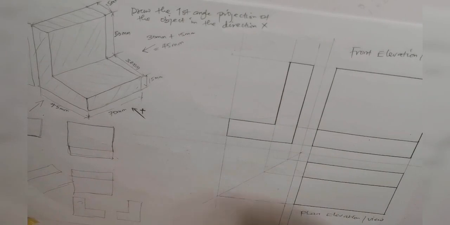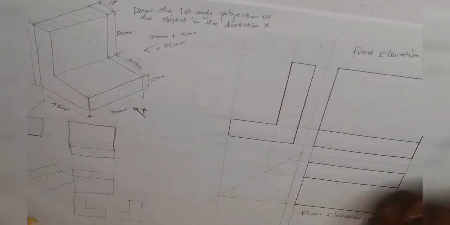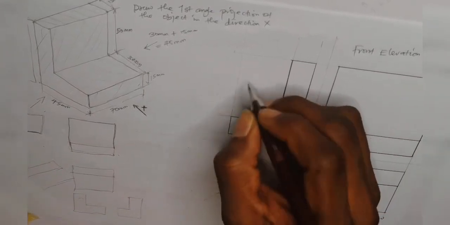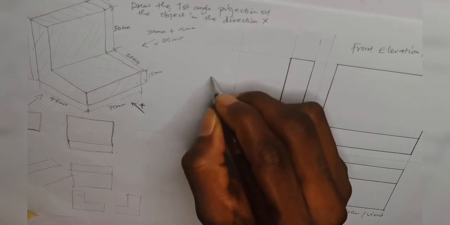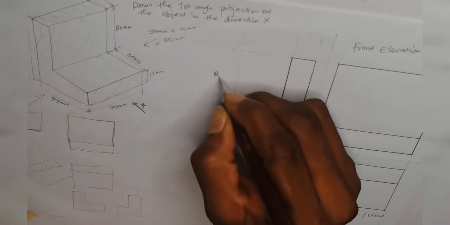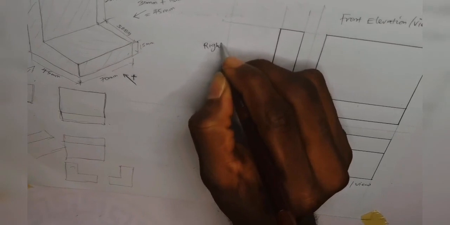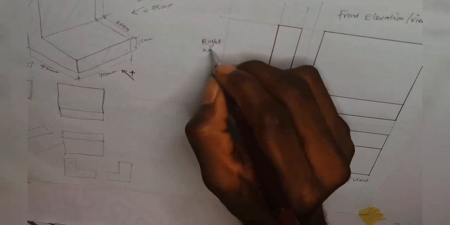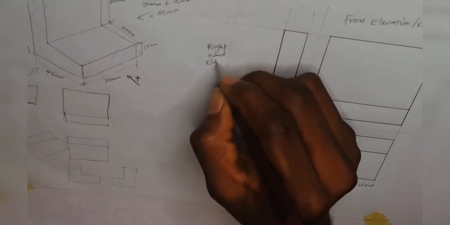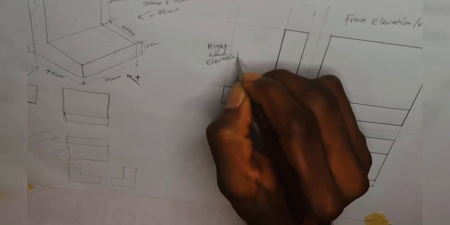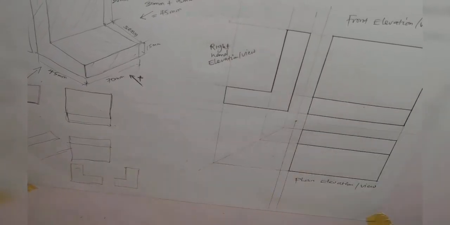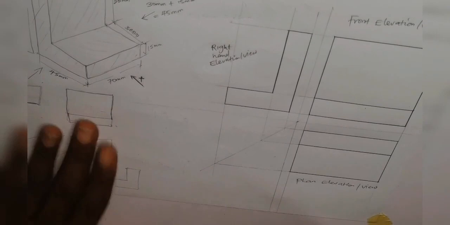So guys, that's all for this question. Here is my right hand elevation or view, or you can say end elevation. Thank you.